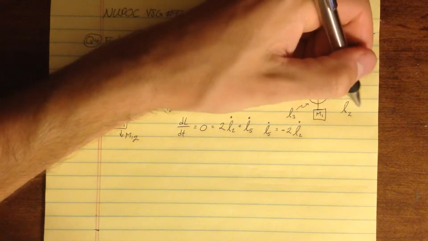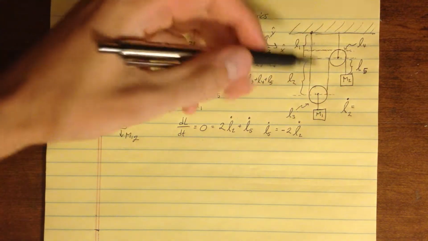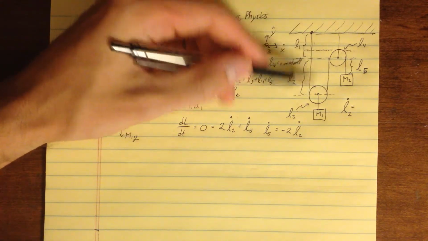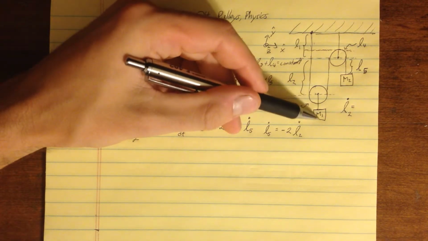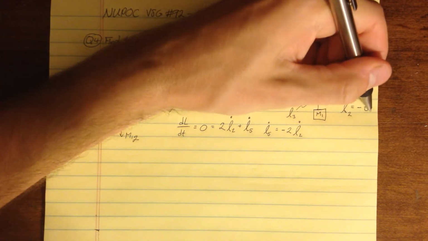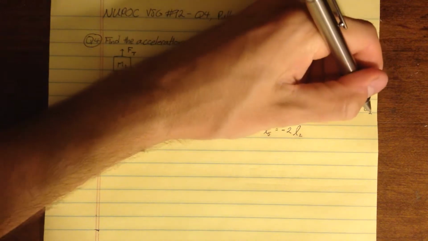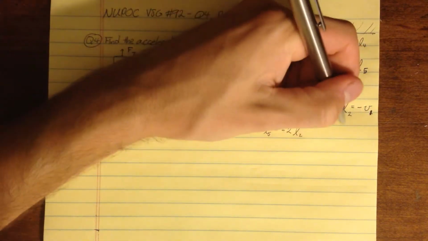L2 dot, if L2 is increasing, that means L2 dot is positive. That means that M1 is actually moving down, right? So this is going to be minus V1, because this is mass 1 here.